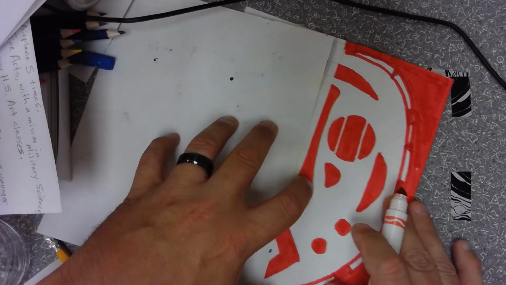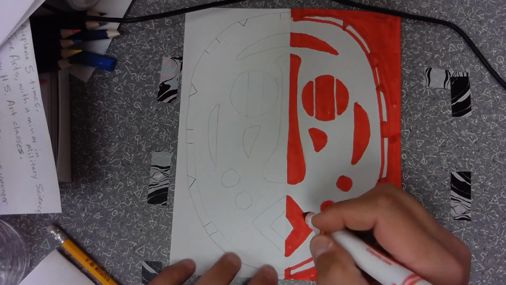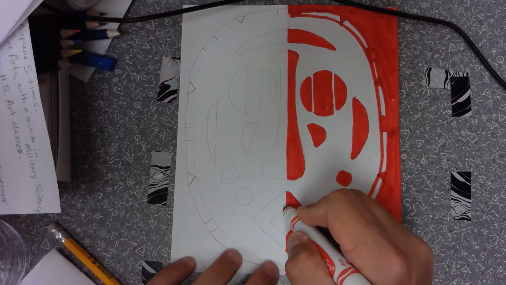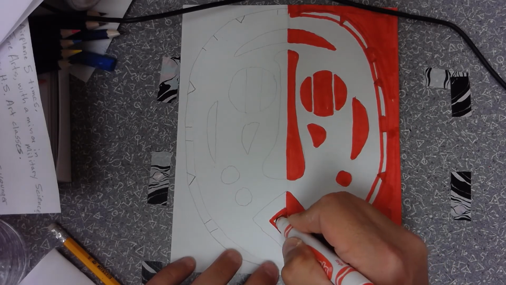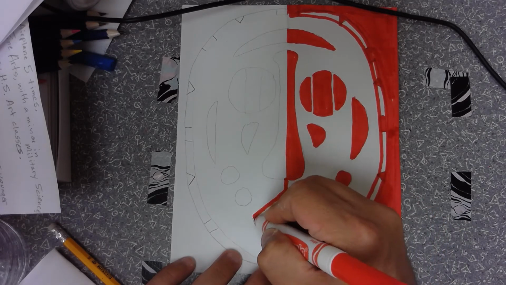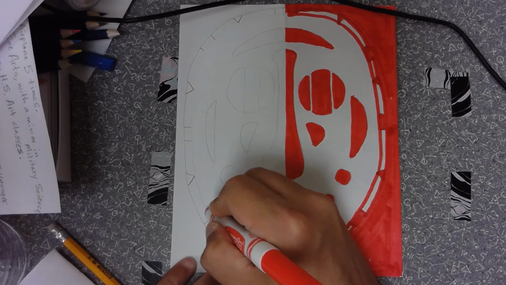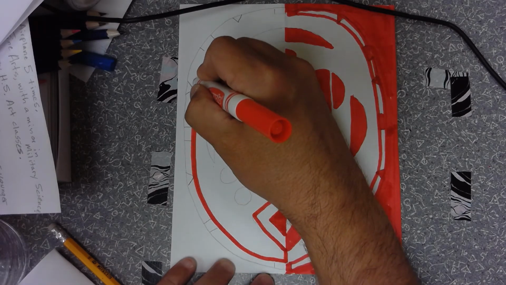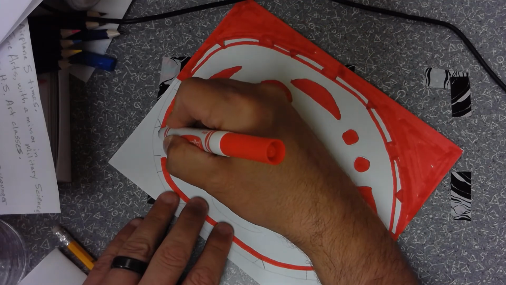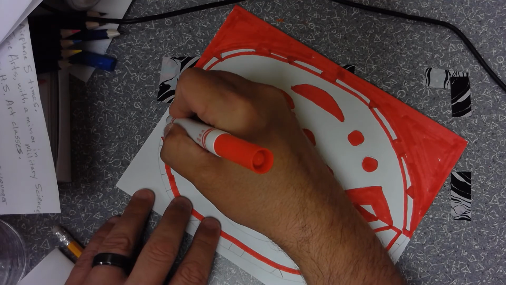And now I'm going to take this back and I'm going to do my other side. Now when I do my other side, I'm coloring in the negative spaces. So instead of coloring in the other side of this mouth, I color in the space that's left behind. So I'm doing the opposite here. I'm going around the edge. I'm leaving the spaces that I colored on the other side white, while I color in the parts that are not white.